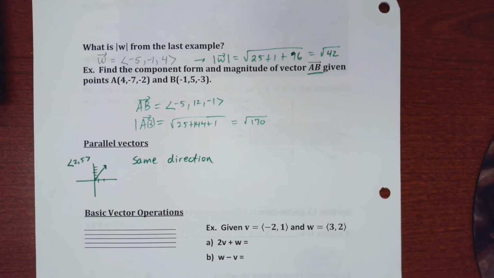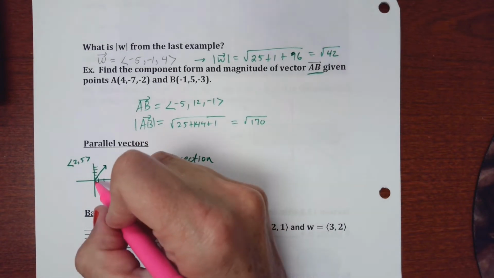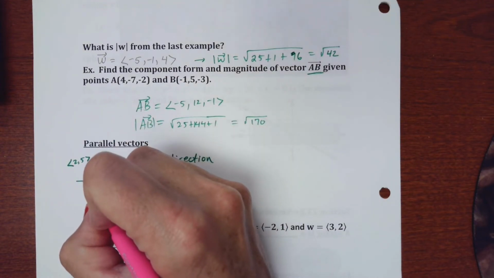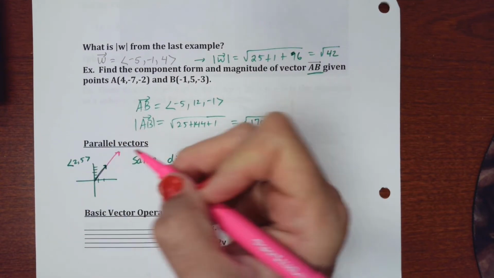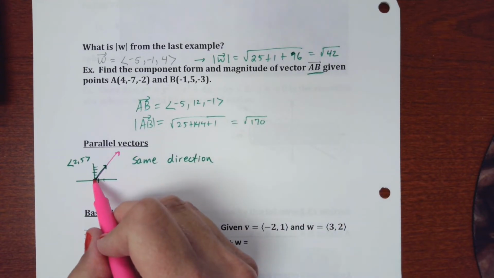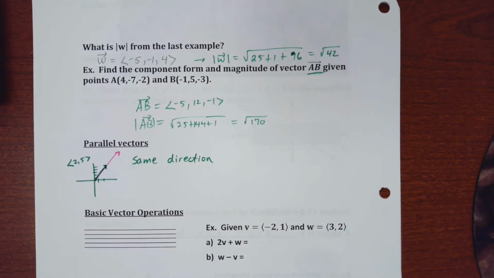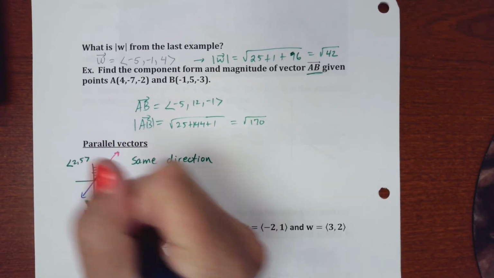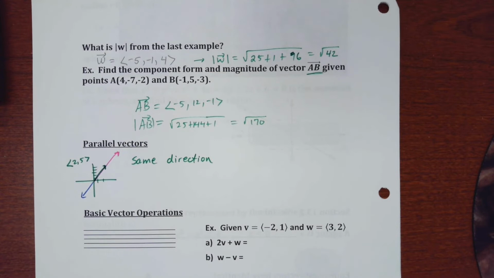If you're going to have a parallel vector to that, and this is in component form, so they all start at the origin, then it's going to be longer or shorter. I guess it could be the same length, but it's going to have the same angle, the same slope, right? So it's going to be a vector that's going the same way, but a little bit longer, or maybe it goes back the other way, like that. Those are parallel vectors, right?